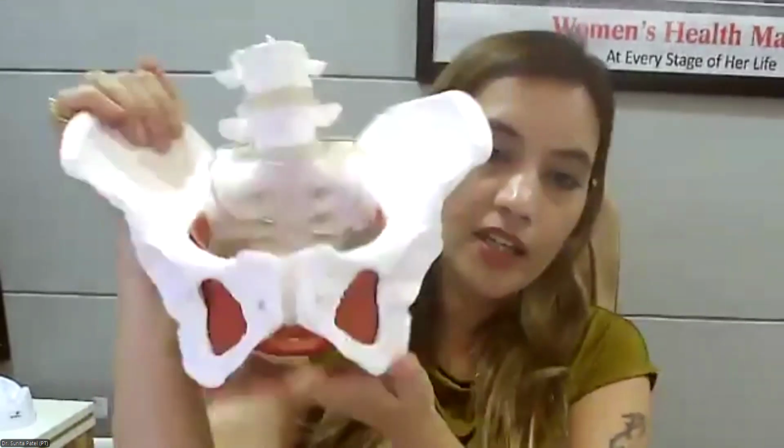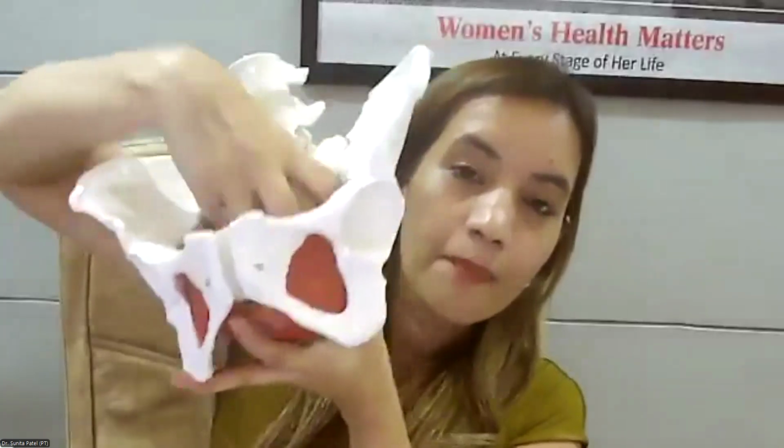Now, why do we need this endurance? Because these organs are present here. So if this is one organ and it is situated here, what do we want? We want this muscle to completely relax and completely contract.